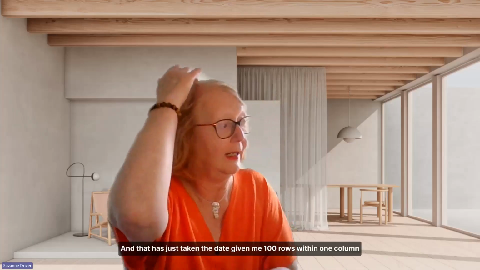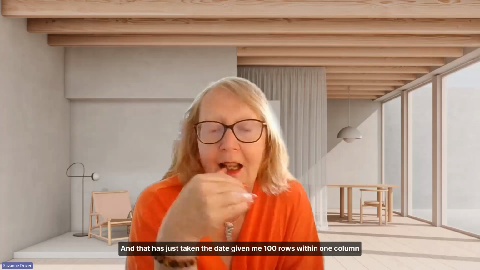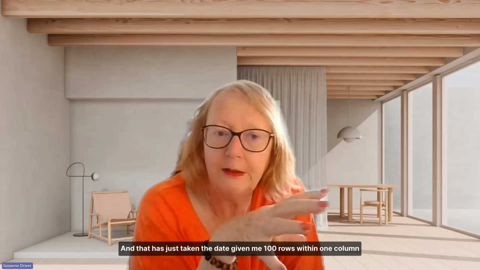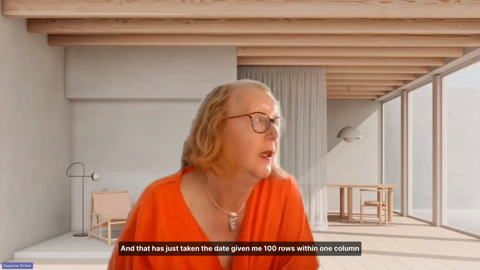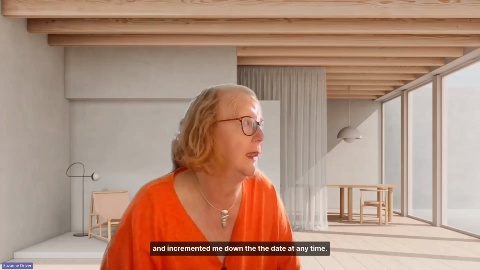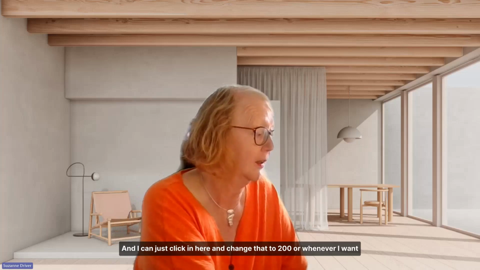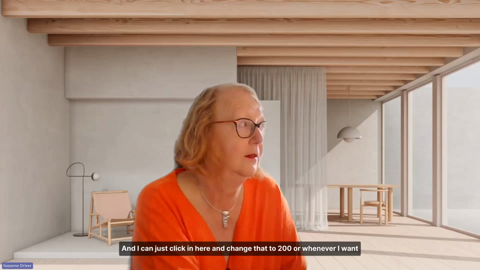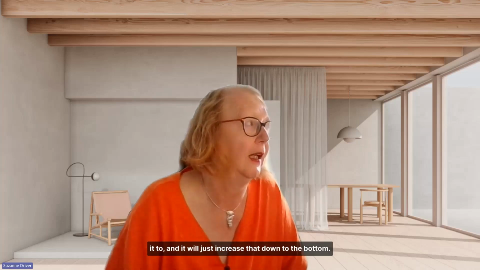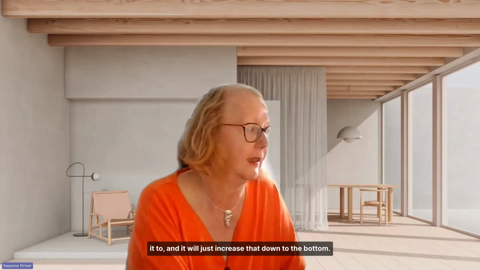And that has just taken the date, given me 100 rows within one column, and incremented me down the date at any time. And I can just click in here and change that to 200 or whenever I want it to, and it will just increase that down to the bottom.